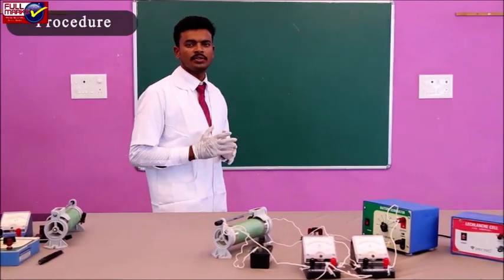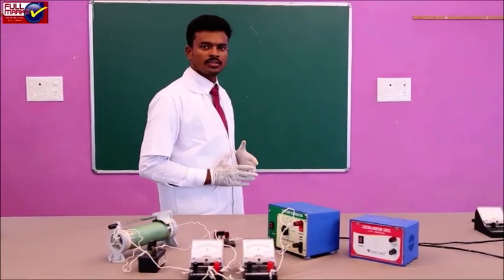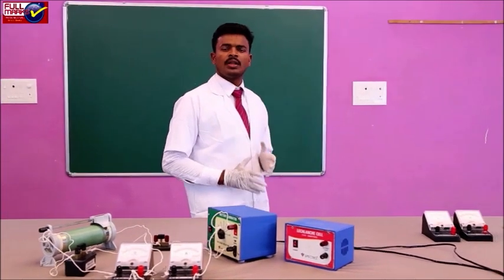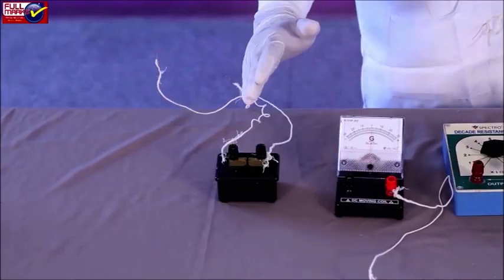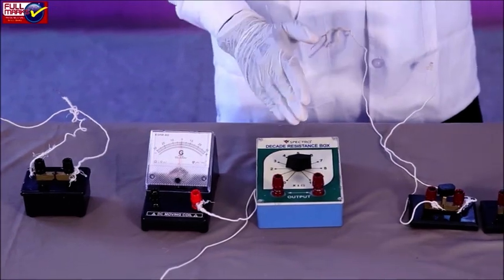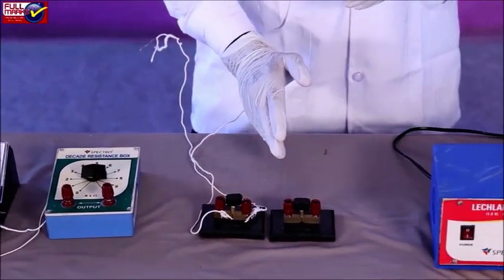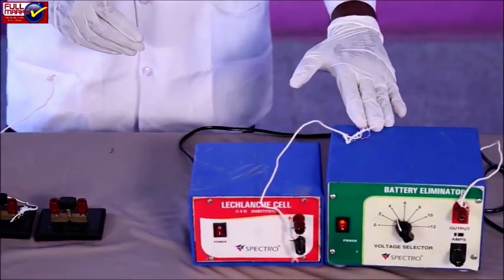and connecting wires. Procedure: a galvanometer is a sensitive device which is used to detect feeble electric current. The resistance offered by the coil of the galvanometer to the flow of current passing through it is called resistance of galvanometer.